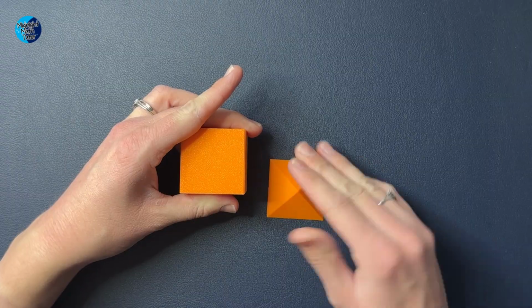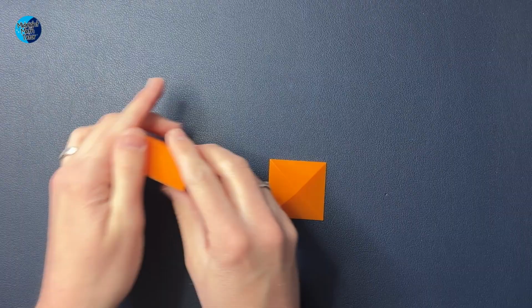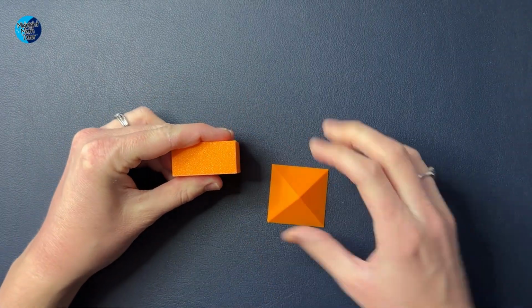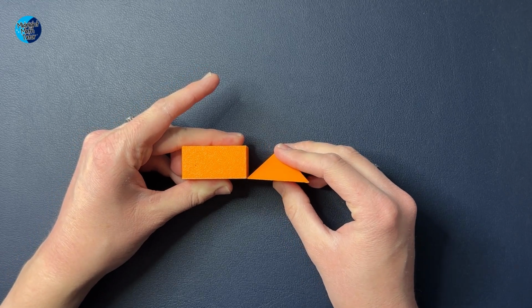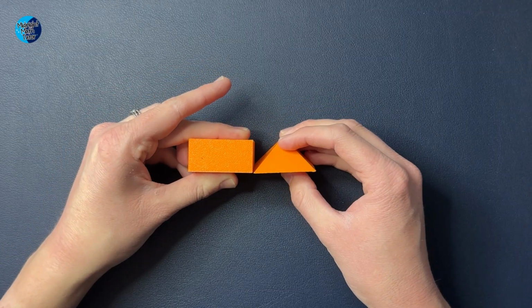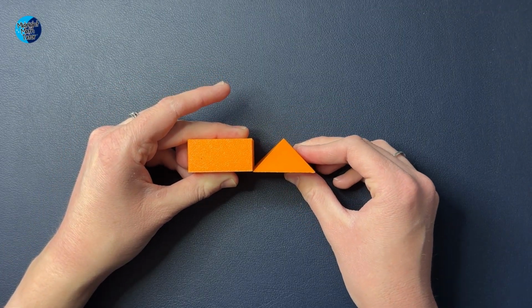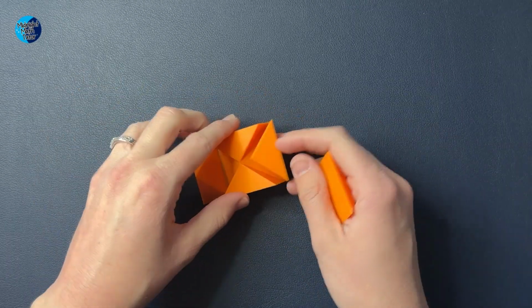So I want you to imagine that I cut this in half. But again, you don't have to imagine it because guess what? I have it right here. So now this is a rectangular prism. I cut that cube in half. It's a rectangular prism that has the same base as my square pyramid and is the same height. If I open this up, you can see it's that same pyramid in there.